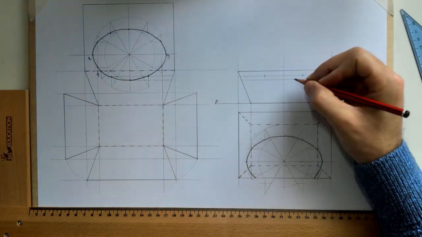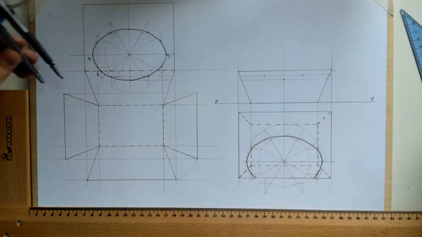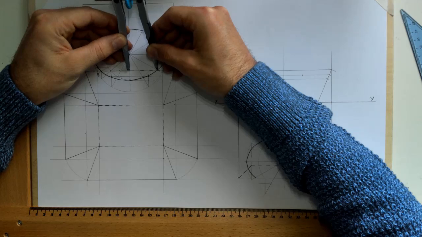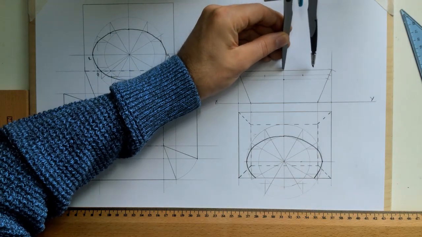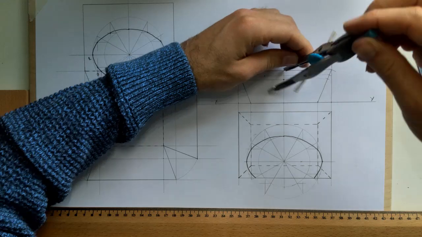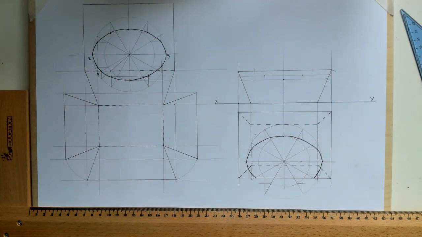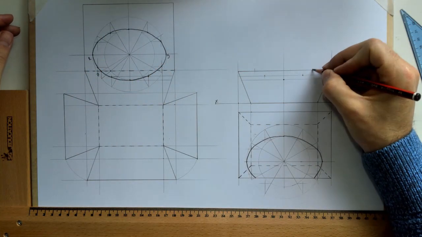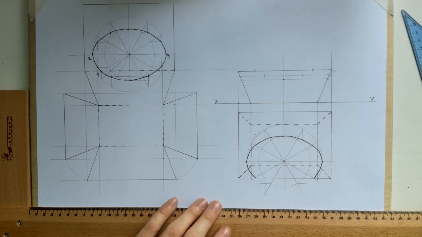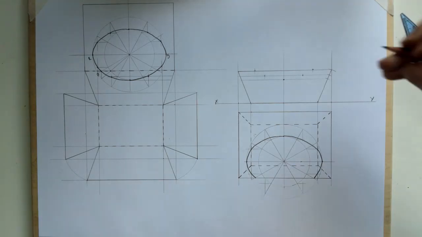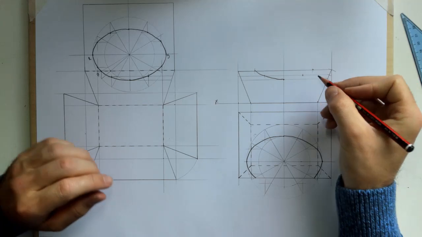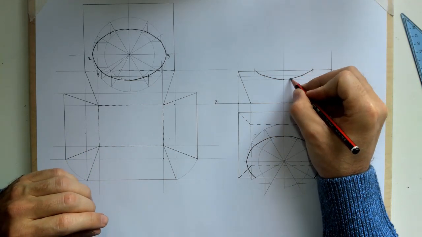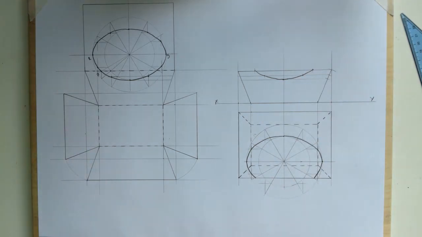The bottom point is just in the center, and then the one above it, I can go from there to there, and bring that over to here. Okay, so that's the ellipse line now in front elevation where it's on that angled surface. Okay, so that's front elevation finished.